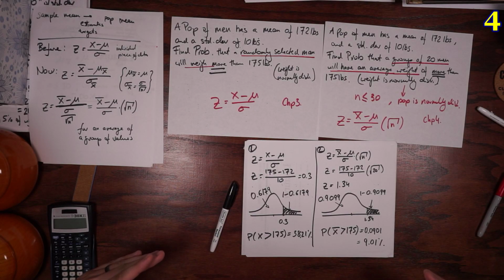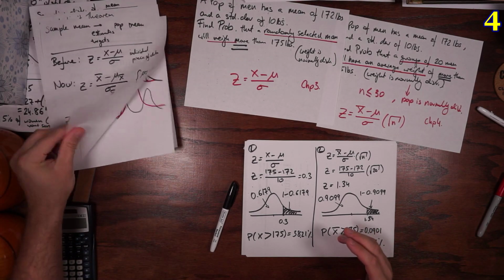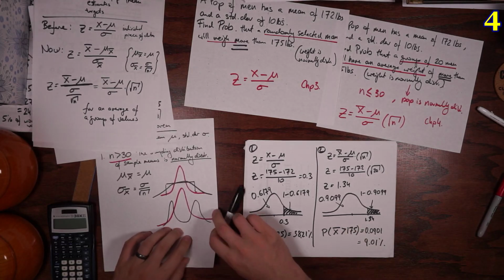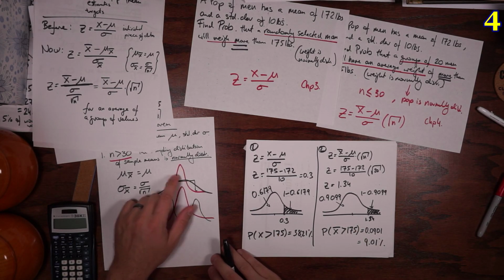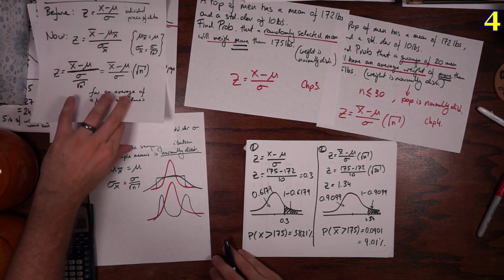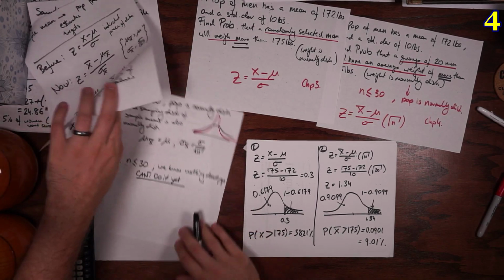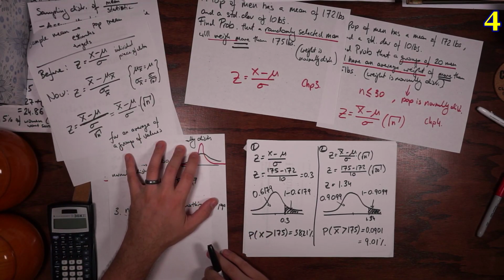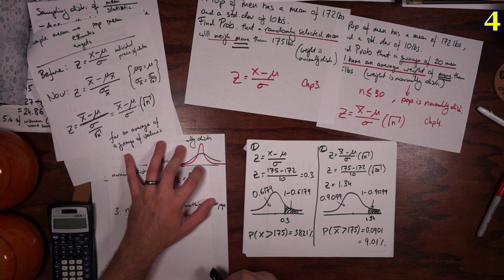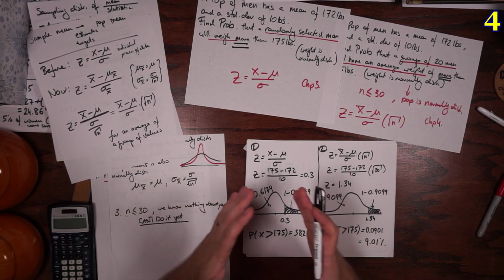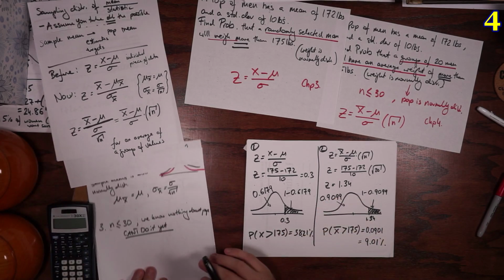Why? Because we took a sampling distribution, which means that we're getting tighter around the mean. It's easier to find one individual away from the mean than to find 20 individuals whose average is away from the mean, because the whole distribution got tighter and tighter.